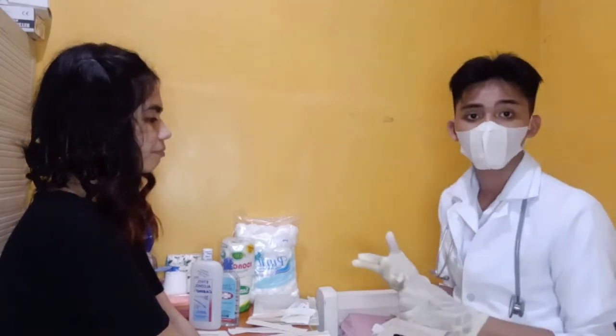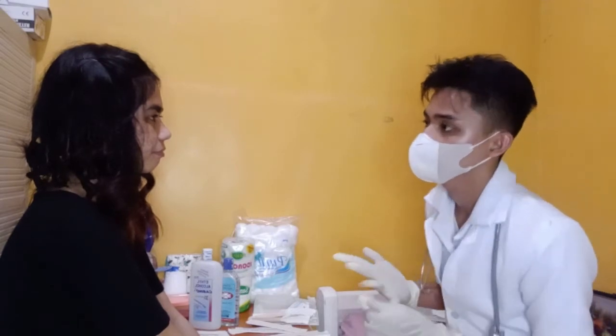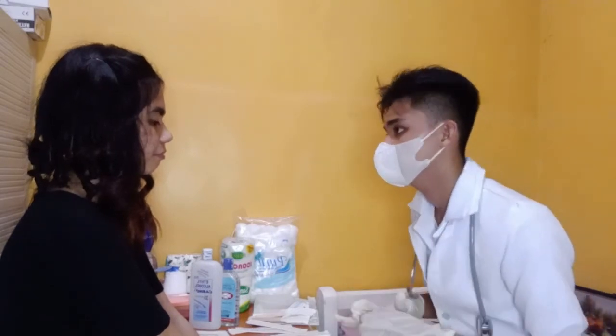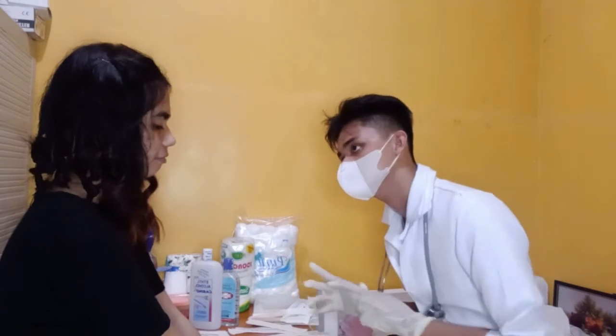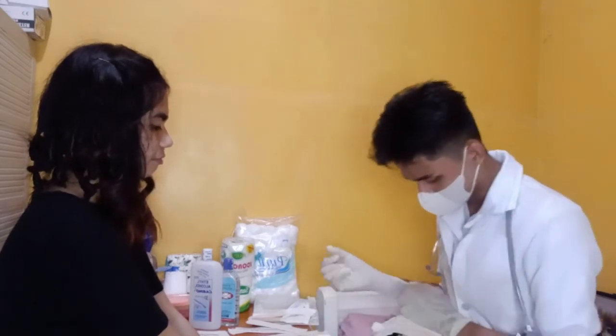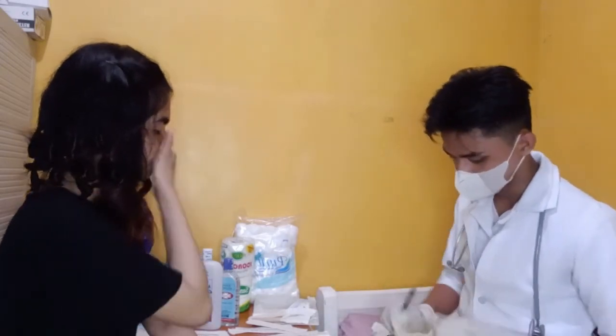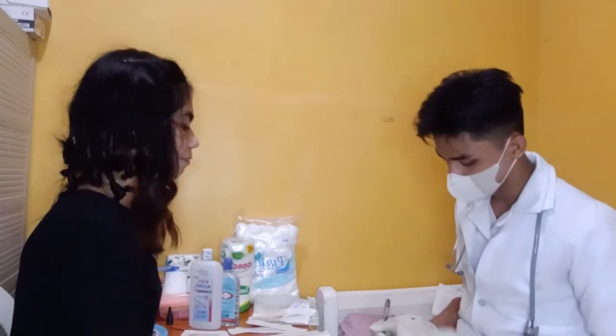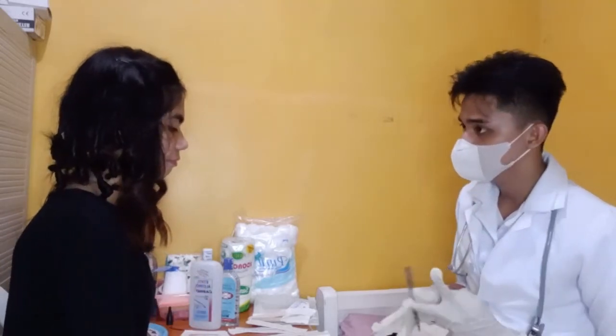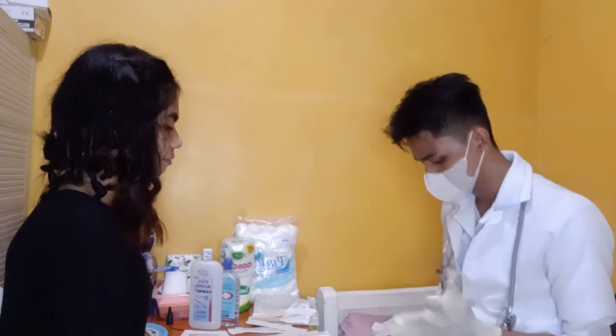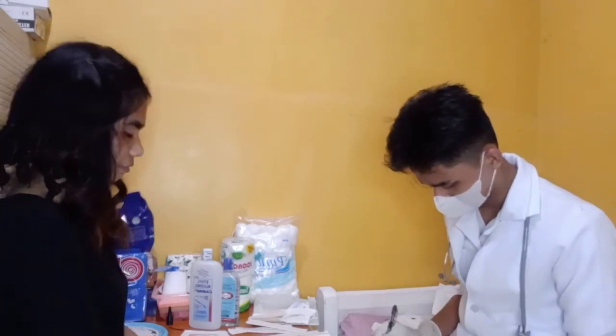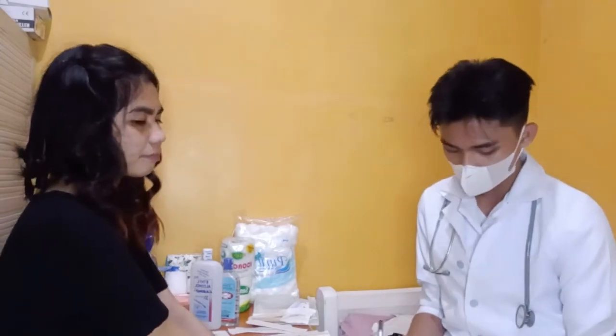Now we must observe the client's nose. So I'm going to observe your nose, ma'am. I'm going to inspect it. So it's all symmetry, the shape, your nose, the appearance of your nose. So now we need to inspect the internal nose for the appearance and landmarks.